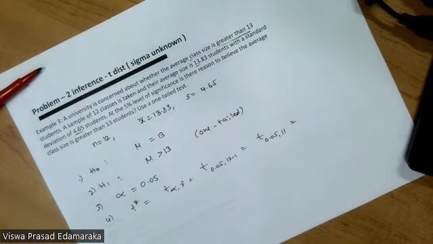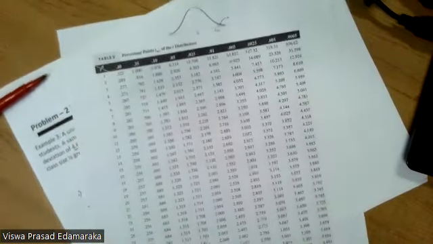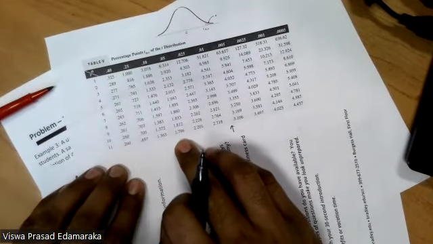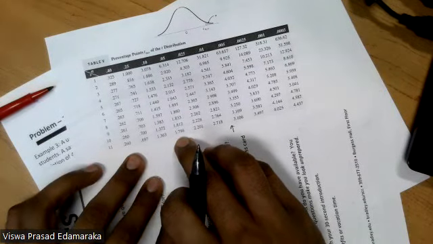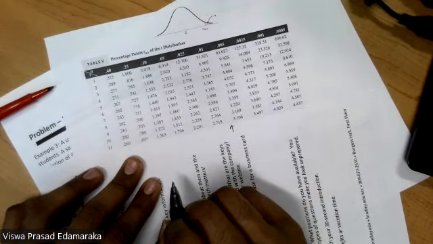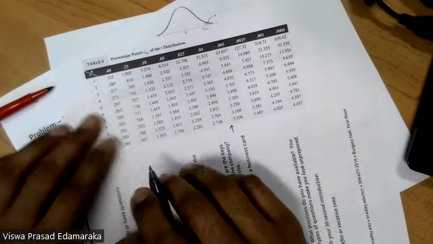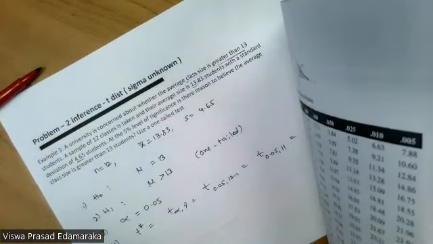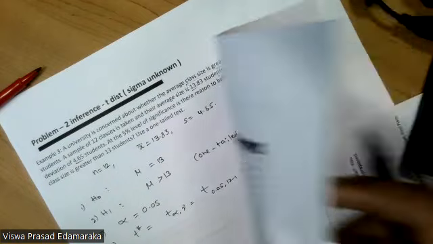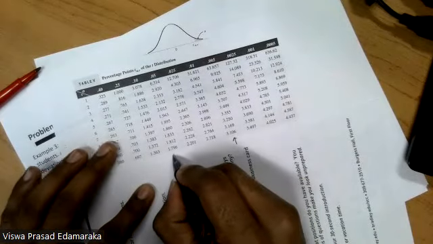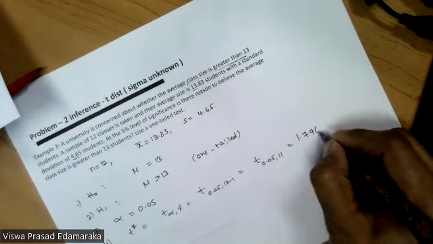From the T distribution table, we have to look at the 11 degrees of freedom line with the 0.05 level of significance. This value is 1.796.